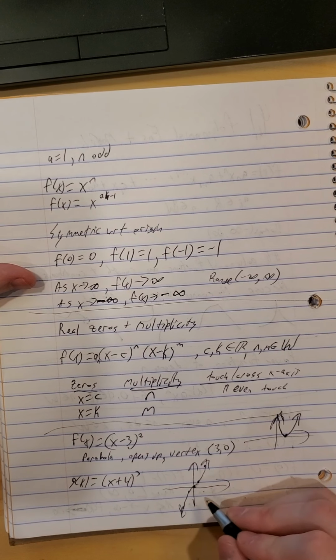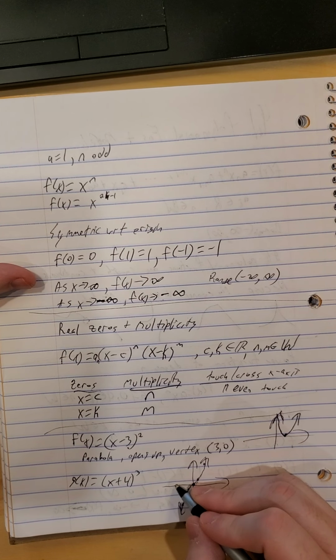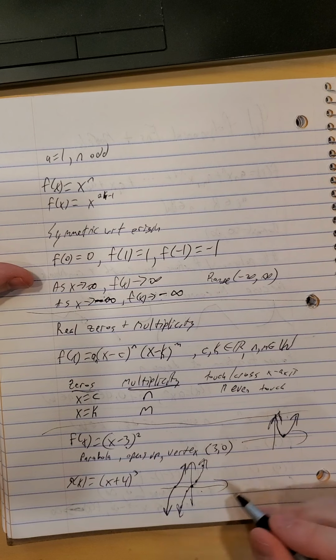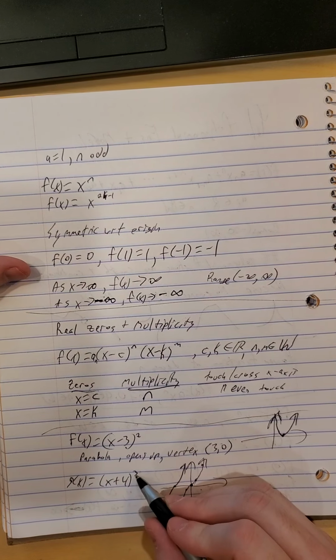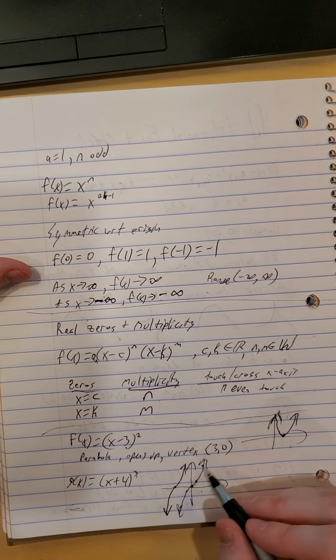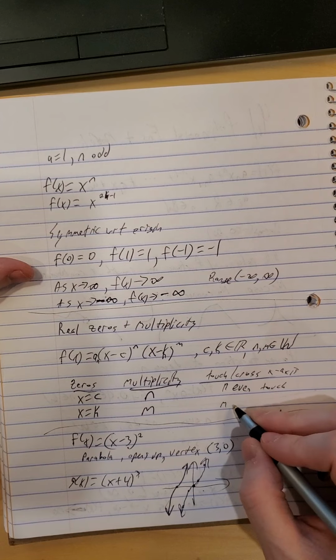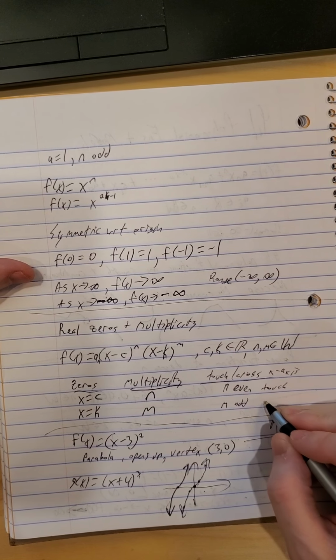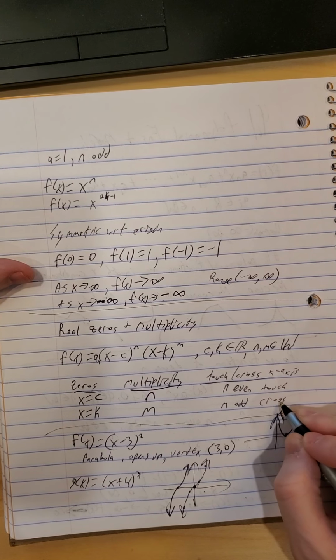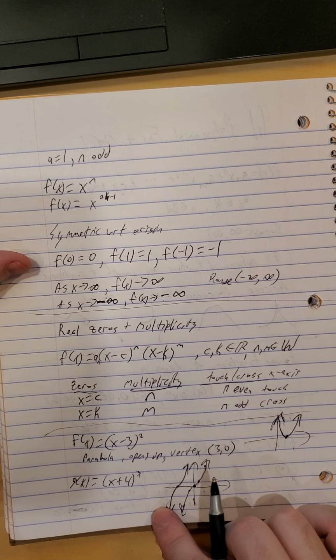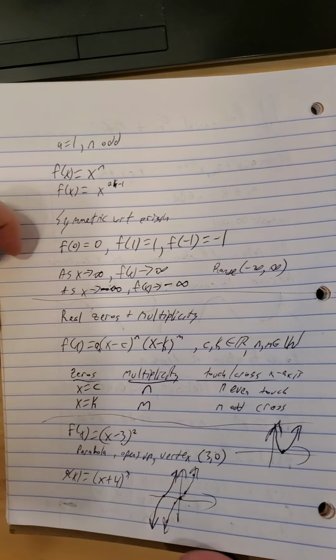And then we shifted left 4 units. So this one had an odd multiplicity and it crossed the axis. So assuming that m was odd, it would cross. So evens bounce like a parabola would, odds will cross at that point.